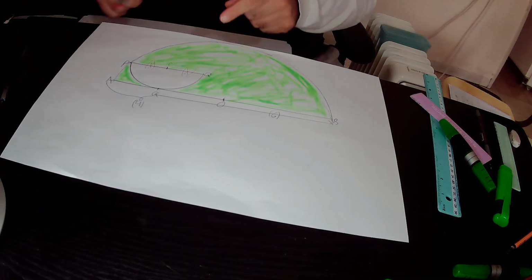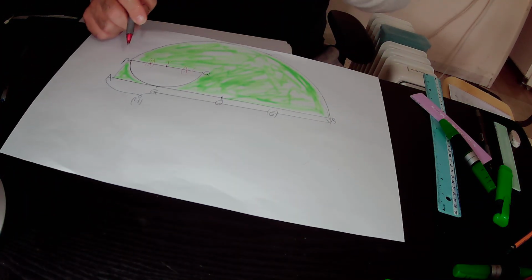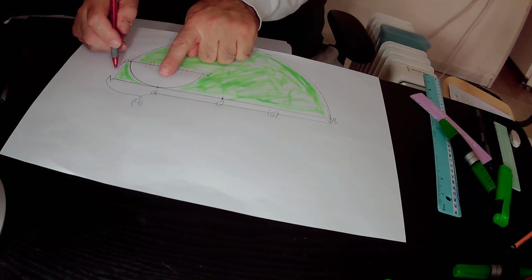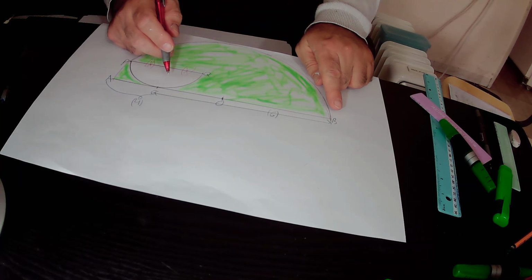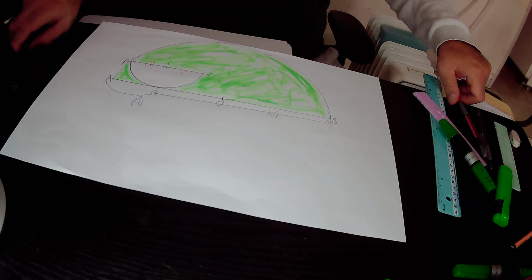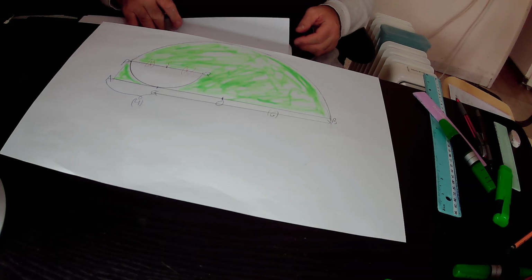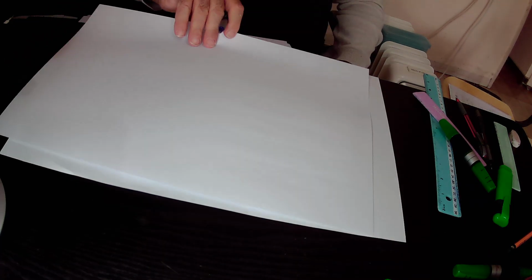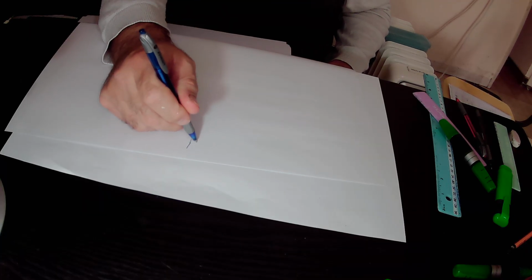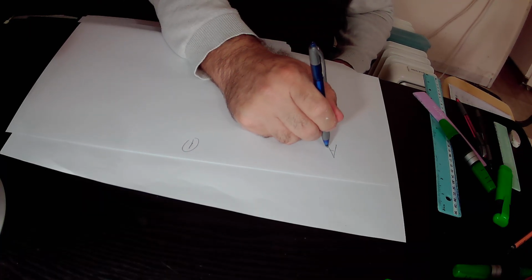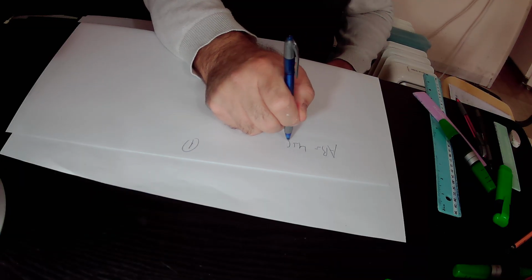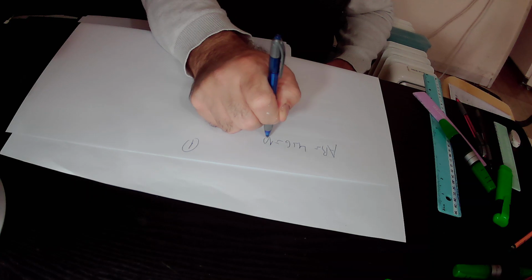We know that AB is the diameter of this big semicircle. AB in total equals AC, that is 4, plus CB, that is 6. So in total AB equals 4 plus 6, that is 10. So the diameter AB of the big semicircle is equal to 4 plus 6, that is 10.